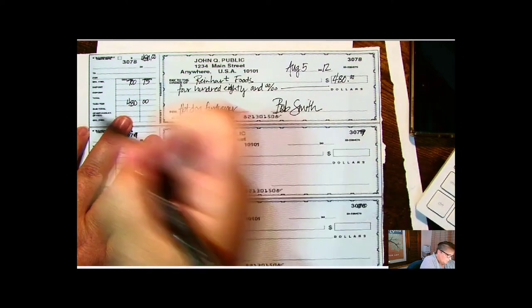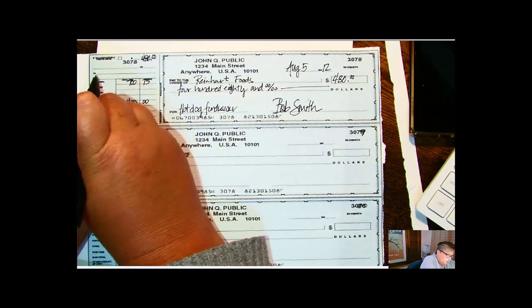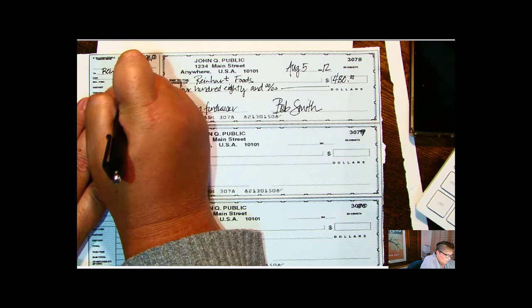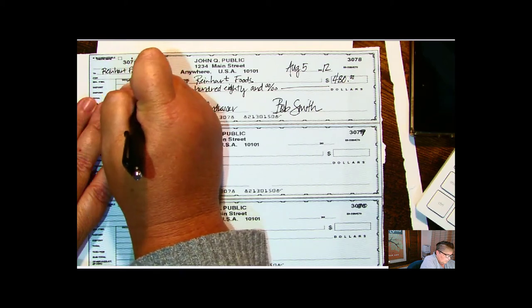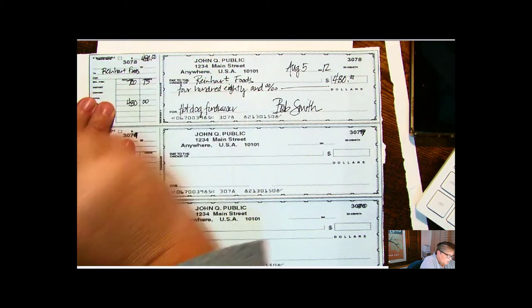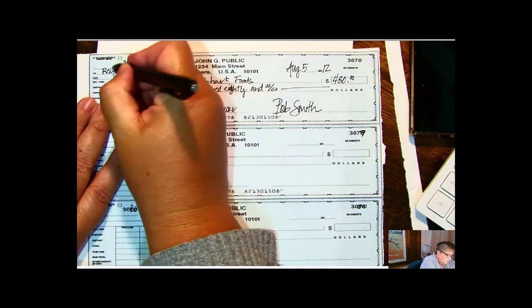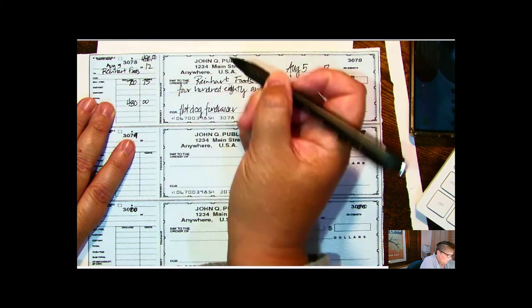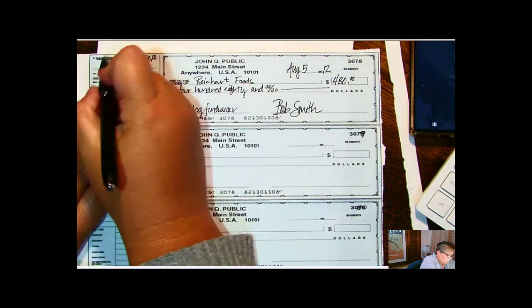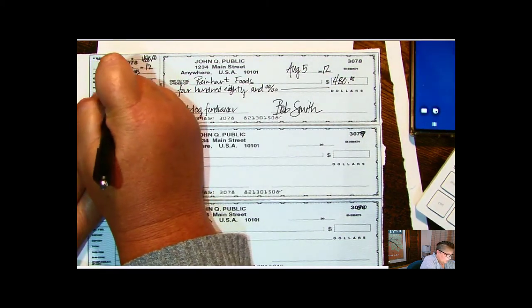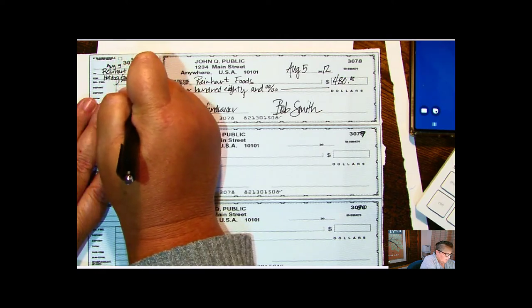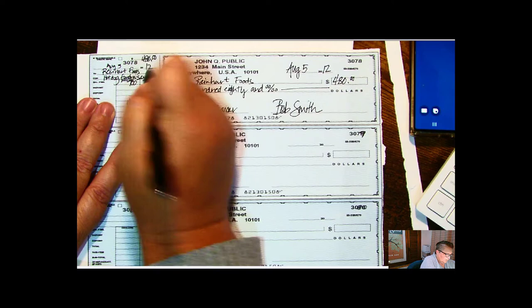Now, we know it was to Reinhardt Foods, on August 5th, 2012, and it was for the hot dog fundraiser. So we're going to put hot dog fundraiser there.